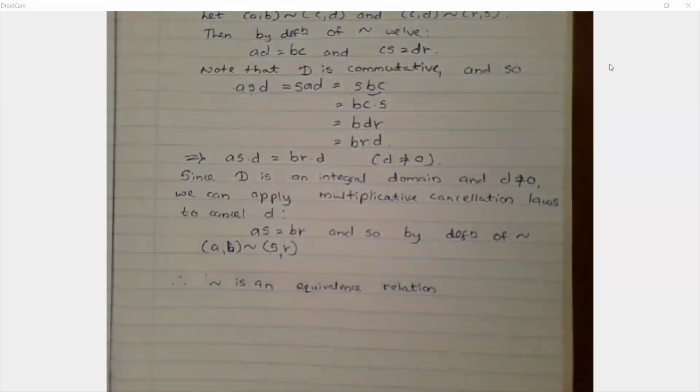Now we are going to define elements in F. Because it's an equivalence relation, we can talk about equivalence classes, right? So all these equivalent elements fall under one class, and one equivalence class would be an element in F. So F contains the set of all equivalence classes that are formed by this relation.